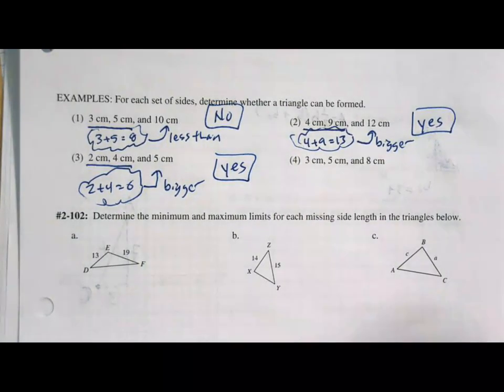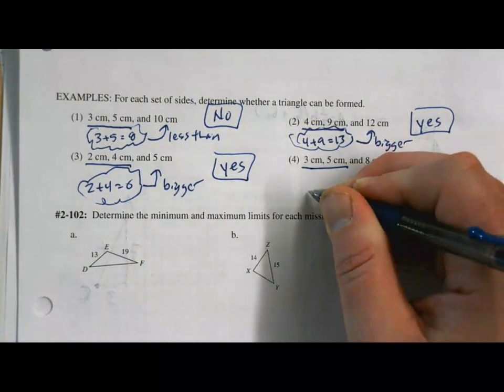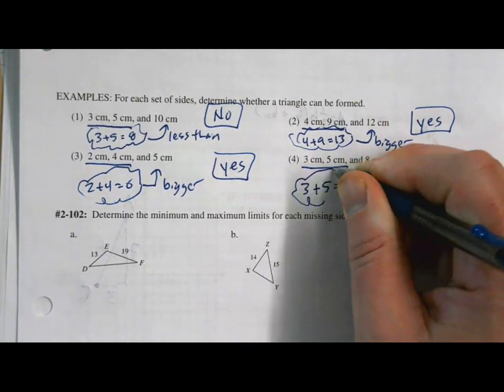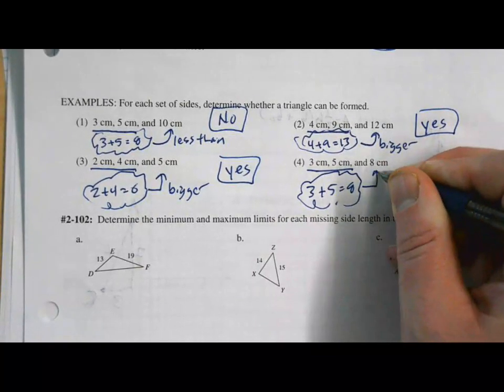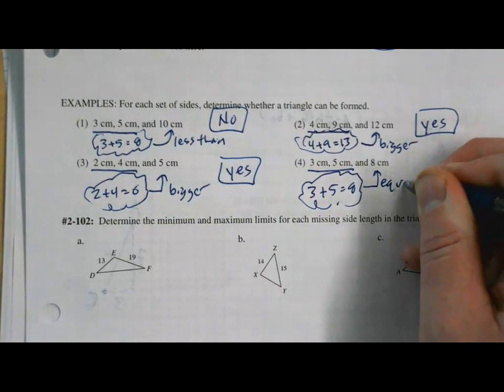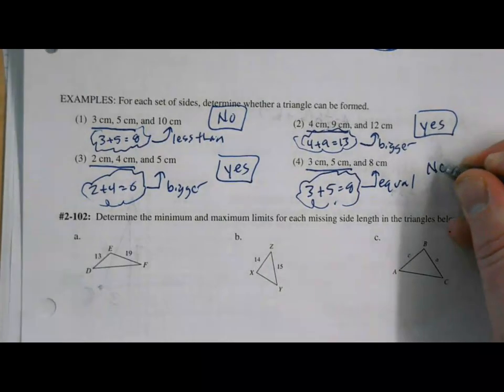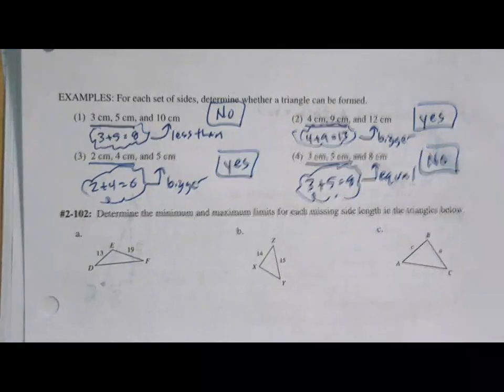And then the last one, and this is an important one too. This time on my thought bubble, I'm doing 3 plus 5 is 8. And I compare that 8 to the third side, and it's not bigger, it's not smaller, it's the same, it's equal. Is that good or bad? That's bad. We cannot make a triangle if they add up and it's exactly the same.